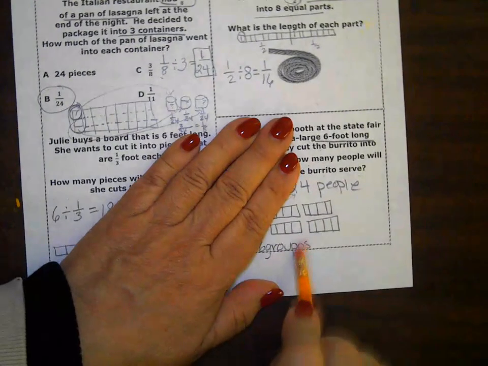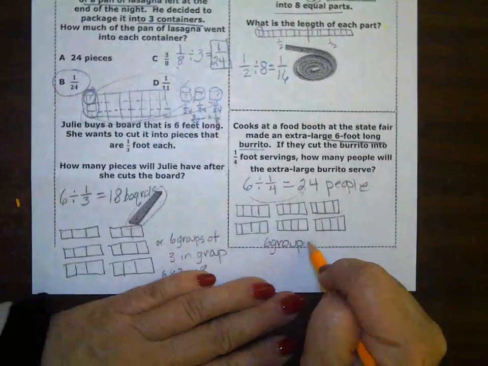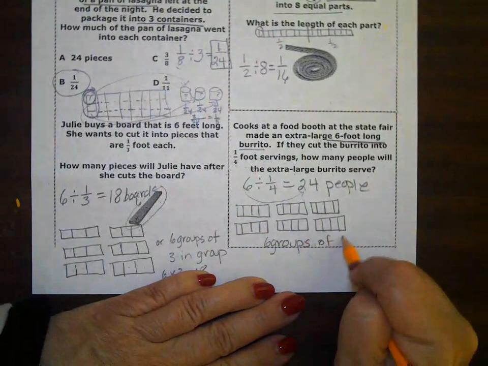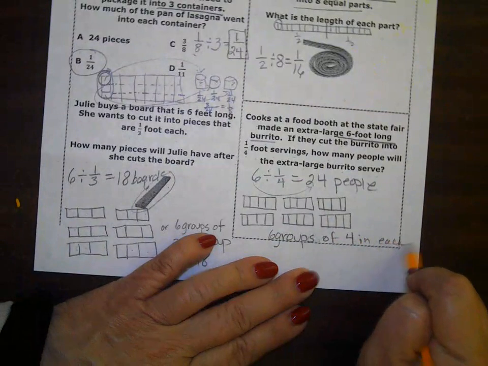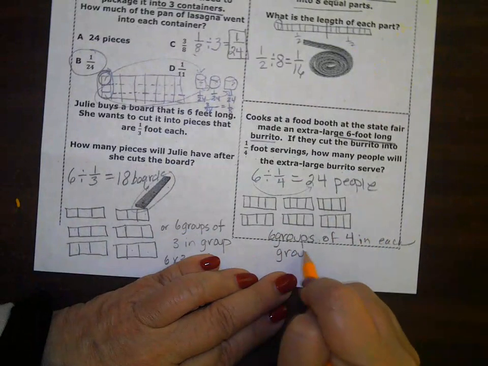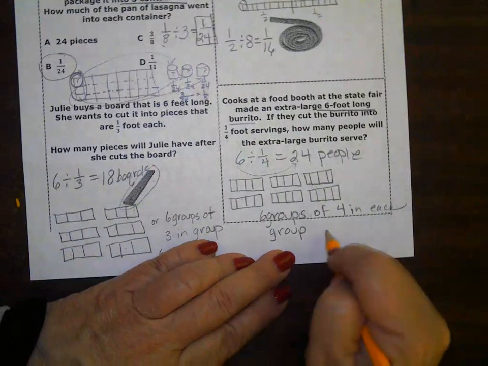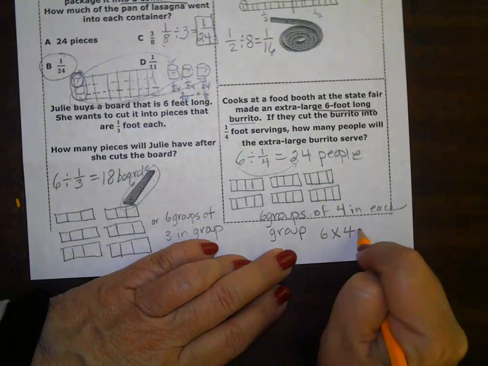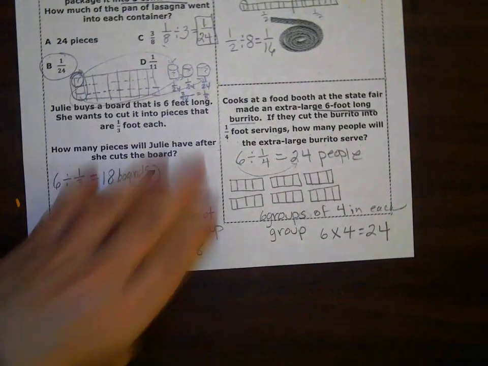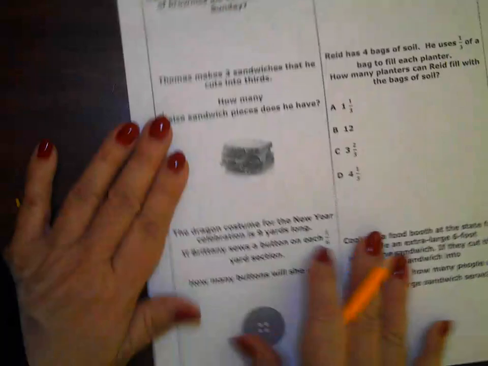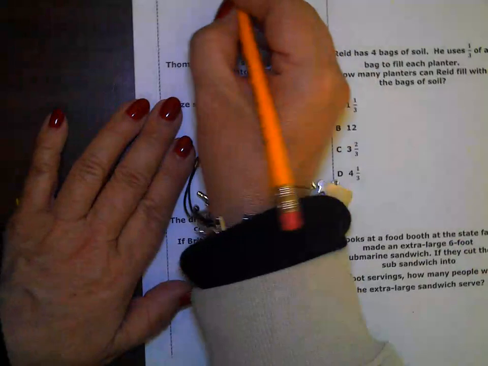Groups. That's so funny. 6 groups of 4 in each group, which gives me the equation of 6 times 4 equals 24. There you go. All right, the other one we worked on in class, we did Mrs.